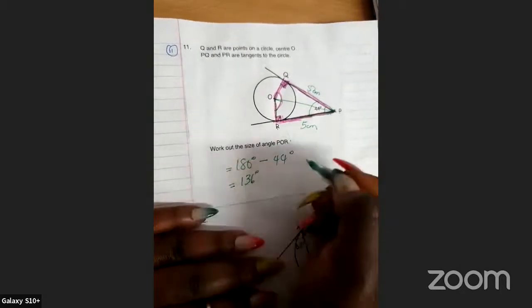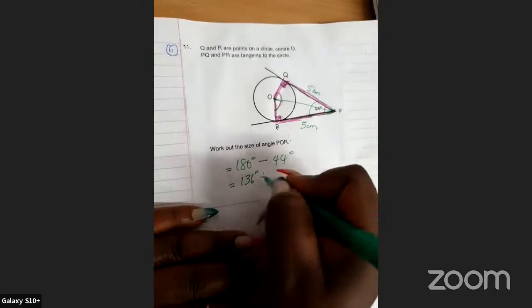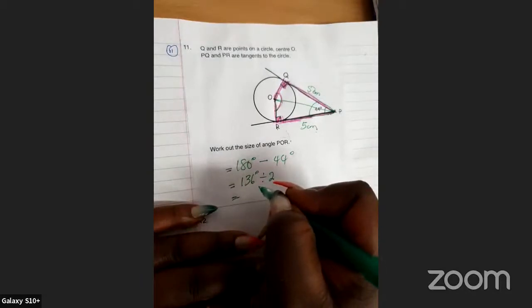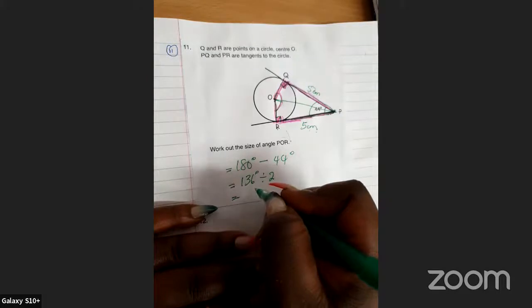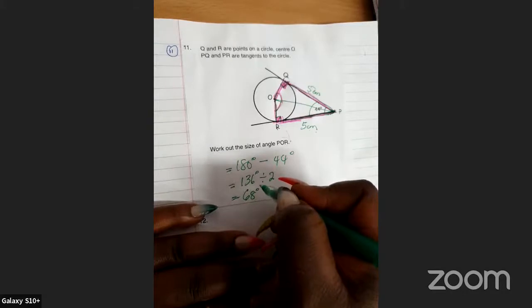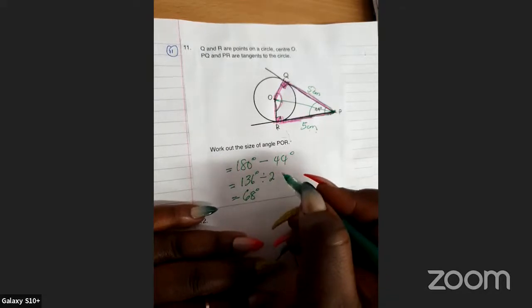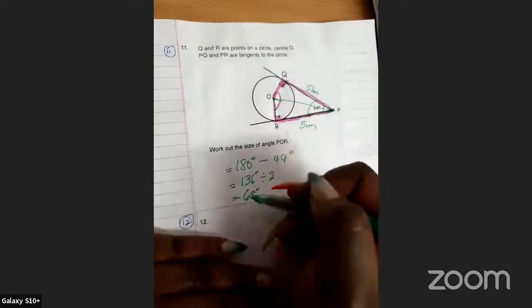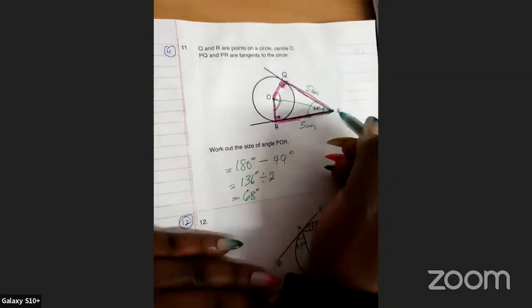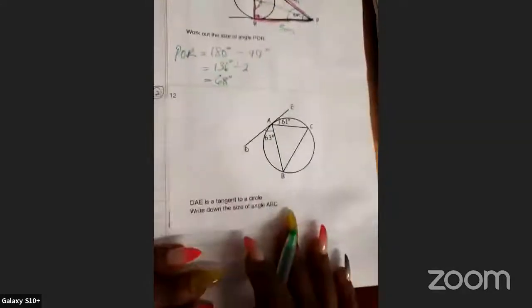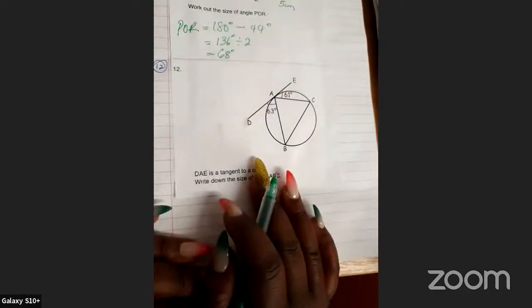136 degrees. Good. And I'm going to share that 136 degrees into 2. So that leaves me with 68 degrees. So I split the 100, got 50. Split the 30, got 15. So that makes 65. And split the 6, got 3. So that makes 68. All right, so that's the way that you can do your math mentally when it comes to division, especially an even number like this, or any number as a matter of fact. So we were trying to find the angle POR. Good. So we're done with this one now, and I'm out of breath.